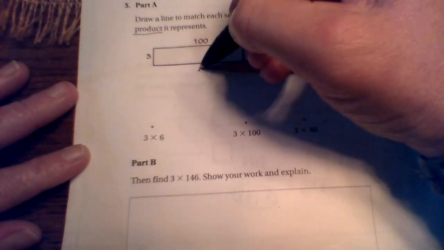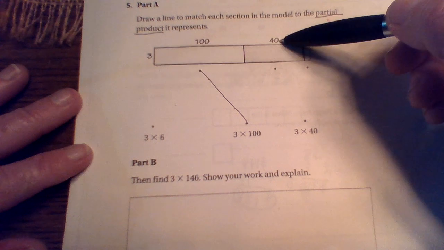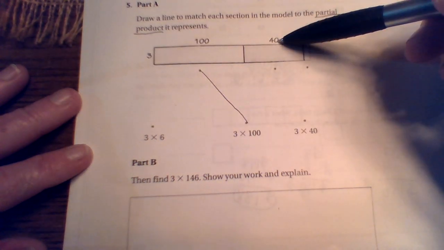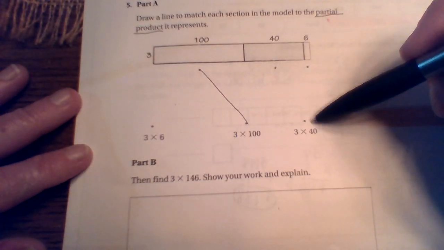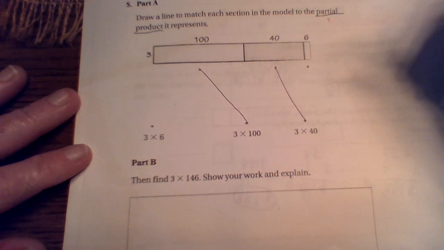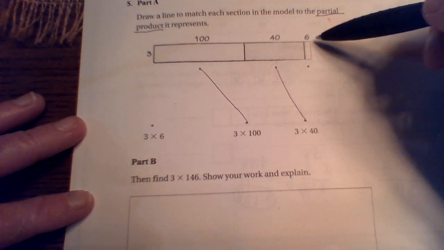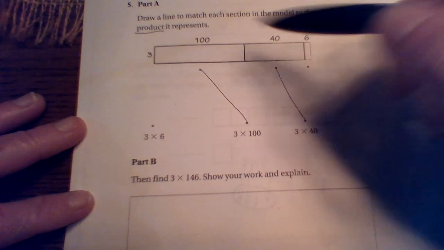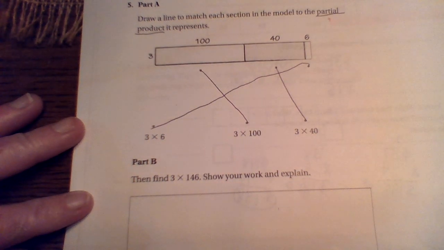3 times 100. The second box, I see a 40. Now remember, I still have my 3 out here, but I have a 40. So where do I see 3 and 40? I see 3 times 40 as that box, or rectangle, I should say. And the last section, and the last partial product, it would be a 6. So I have 3 times 6, and I connect it to that dot.